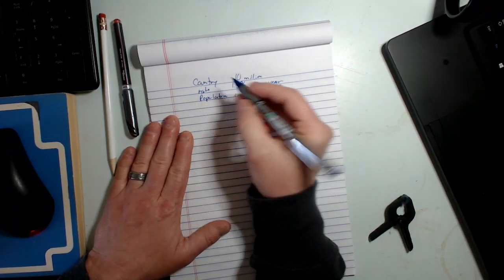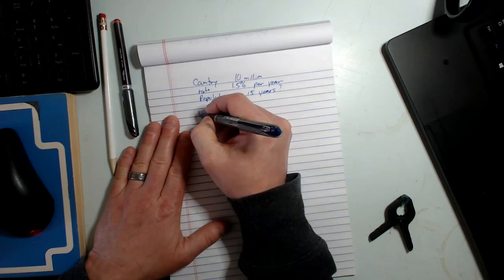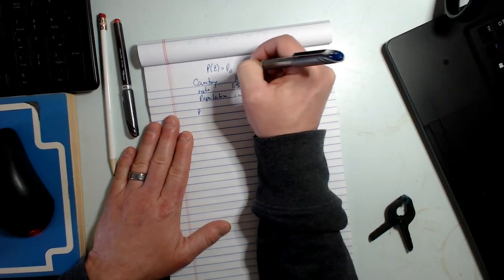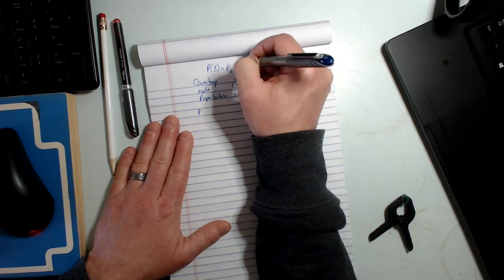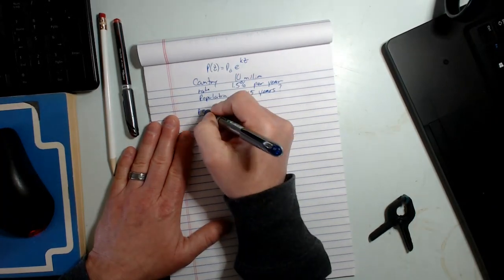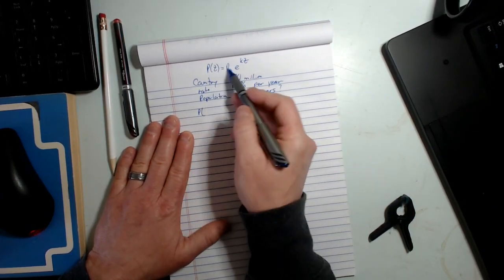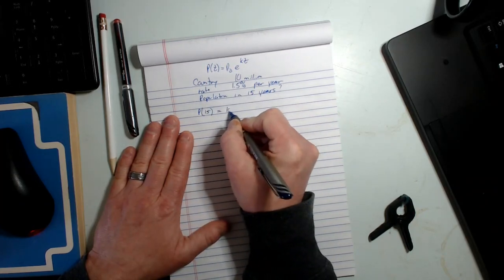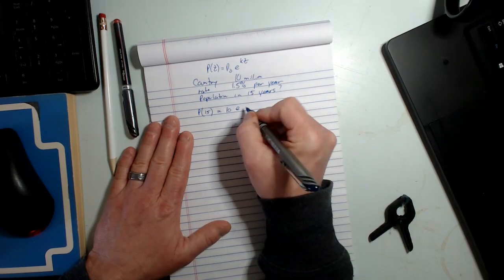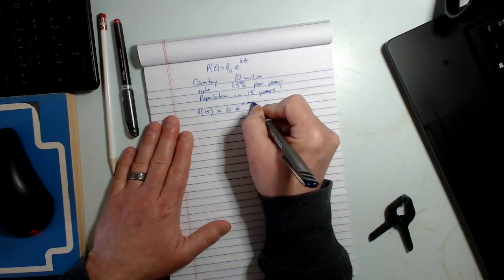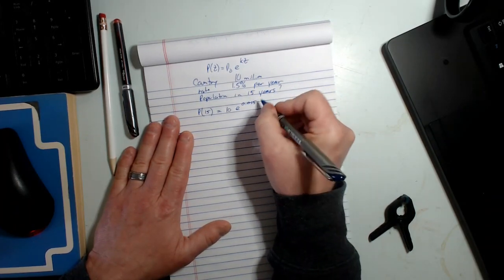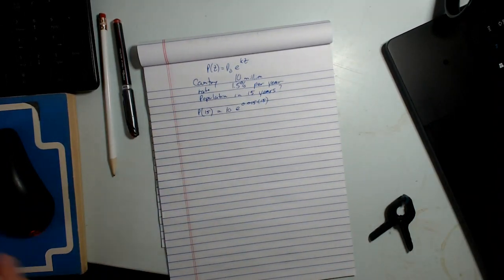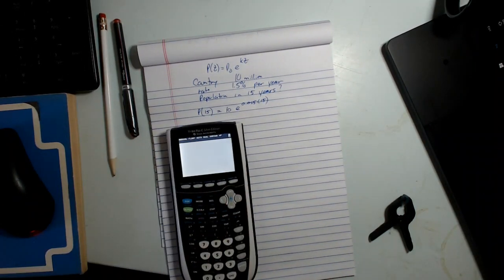So we use our population model, where we have P of t is equal to P of 0 e to the kt. And you're basically just going to fill in the blanks. P of 15 is equal to 10 million times e to the growth rate as a decimal, 0.015, times 15 years. So it's really just a calculator problem at that point.